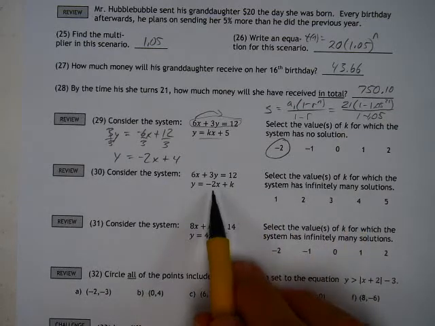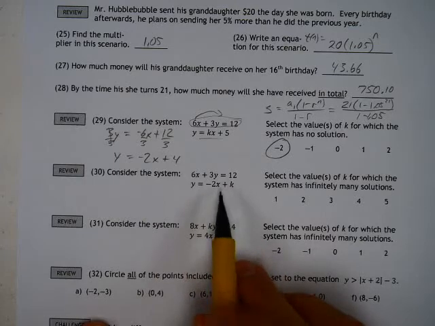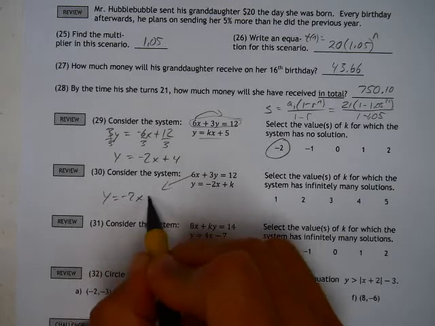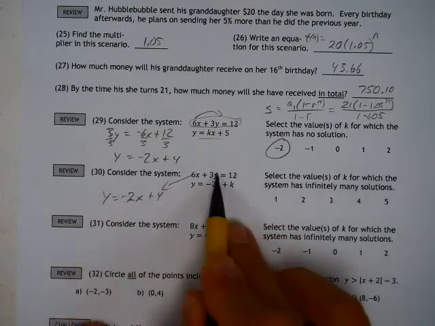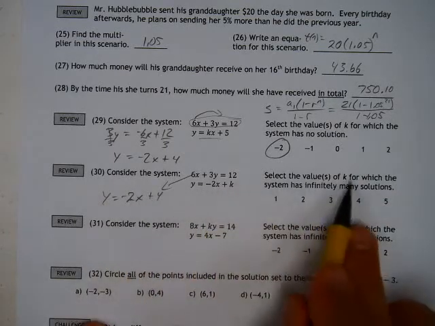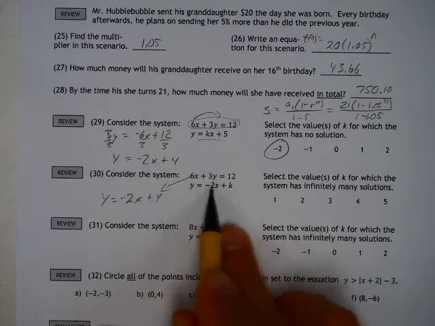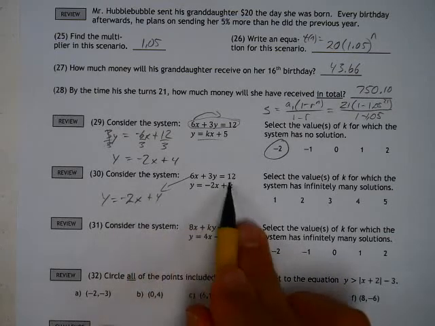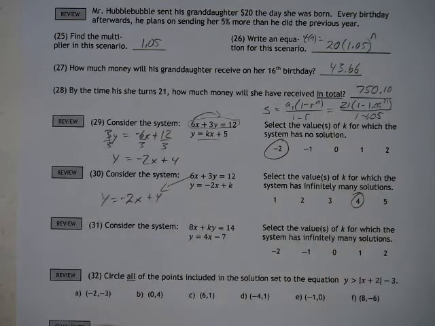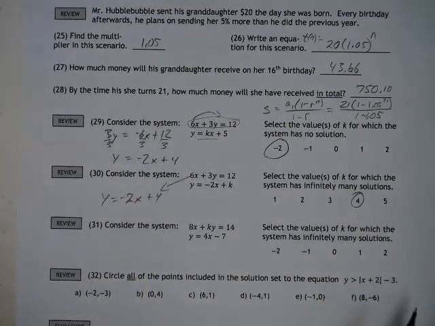Many solutions is a similar situation, although different. I know that this will simplify to y equals negative 2x plus 4 because it's the same equation as that equation, and I simplified it already. So I'm comparing this to this. Infinitely many solutions means this line has to be the same as that line. We already see the slope is the same. The question now is, what does k have to be? Well, if it's 4, then they're the same equation, and the fact that they're the same equation means that there will be infinitely many solutions.